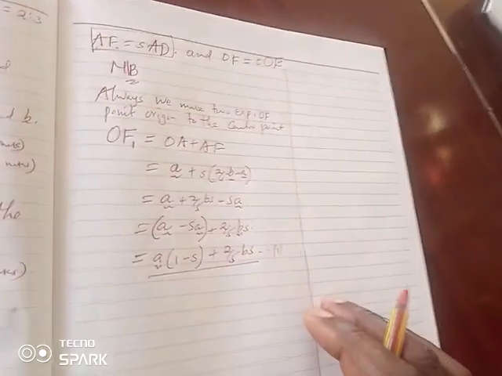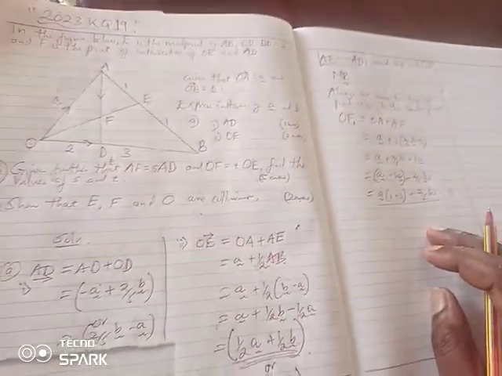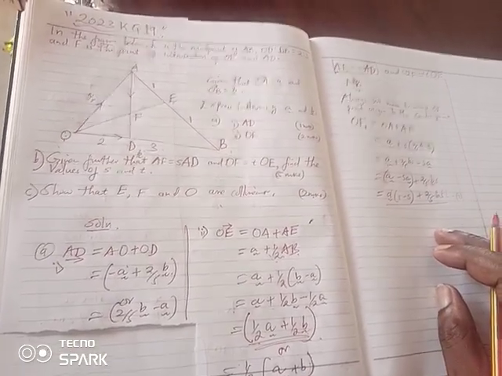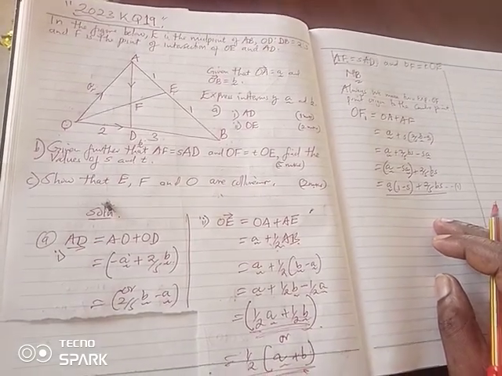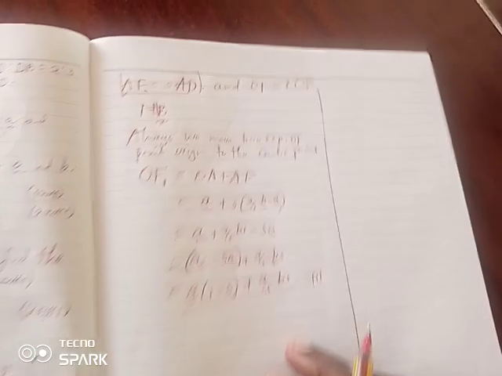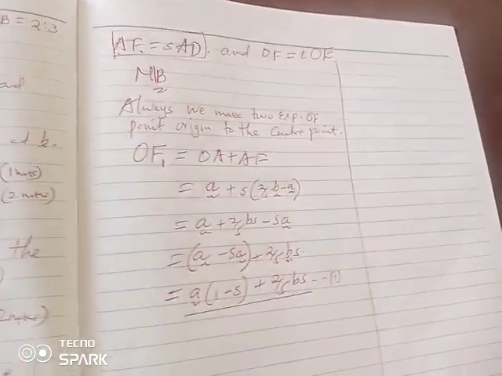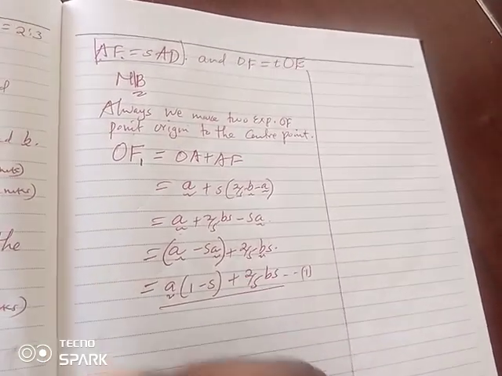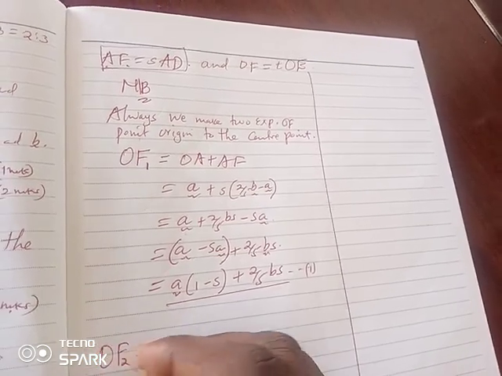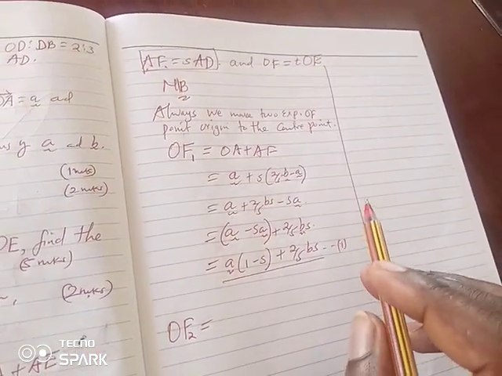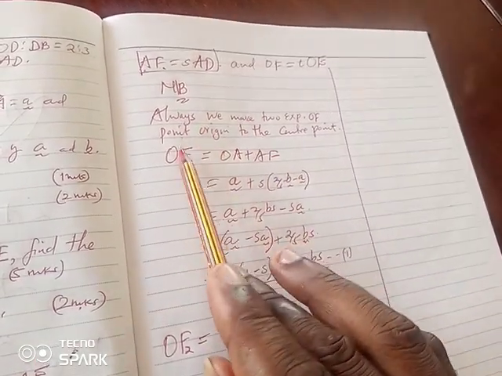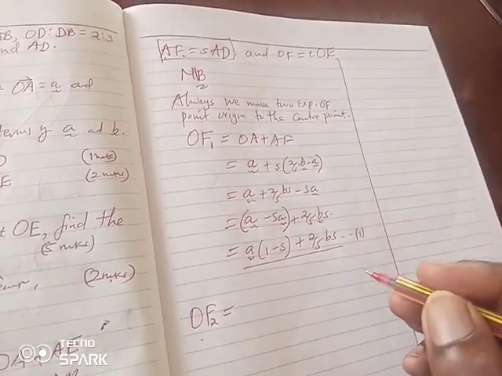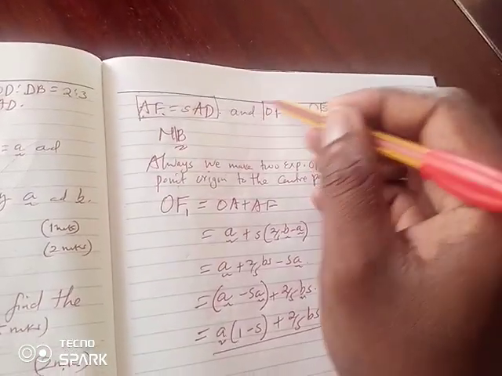This is our equation 1. You can follow through slowly and you'll be able to understand. I'm also not too fast because I'm giving you room to follow through. Then, as we continue, we have to make another equation, like I said, of OF. I said in two ways. We have to make expressions from the point of origin to the center point in two ways.